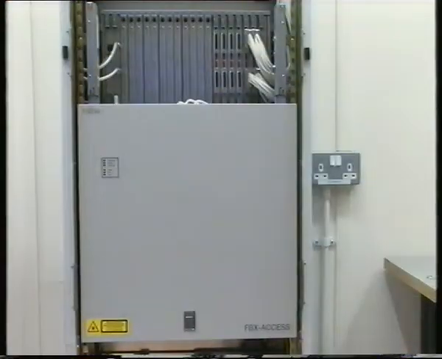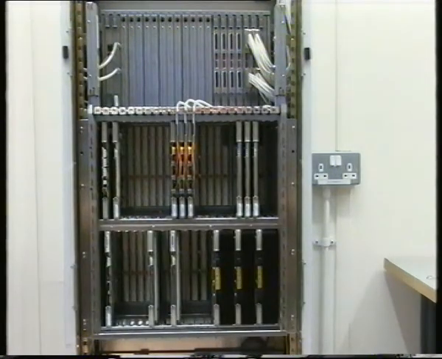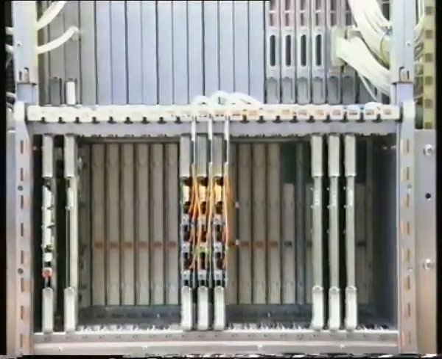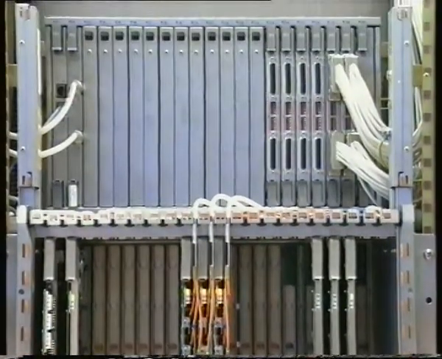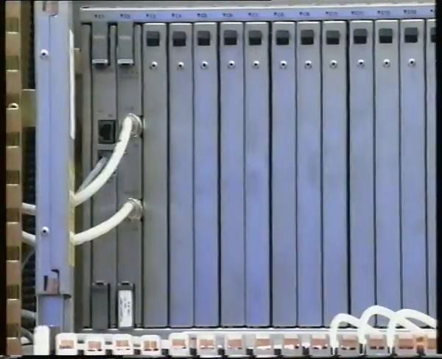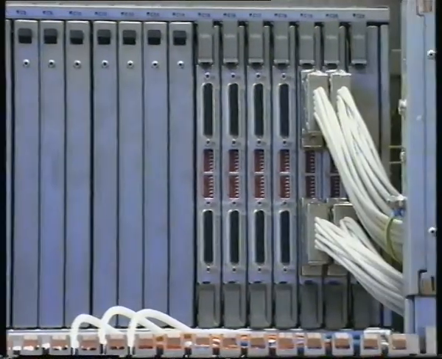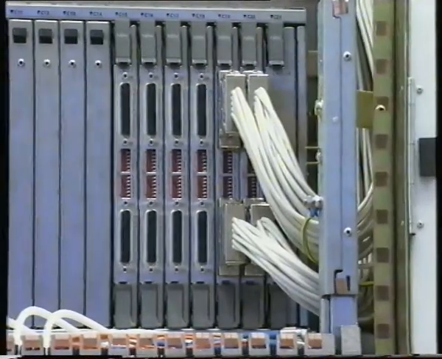Now that you're familiar with some basic Access SDH principles, let's have a look at some real equipment. This is the Fujitsu CU and will be known in BT as the Shelf 7A. The shelf can be configured as a hub mux or a CU. If we look at the top of the sub-rack, you'll see the station interface area. This is modular in design and houses all the cables and electrical connections.